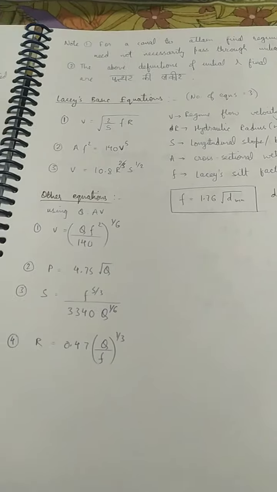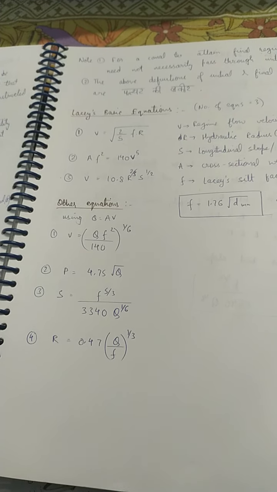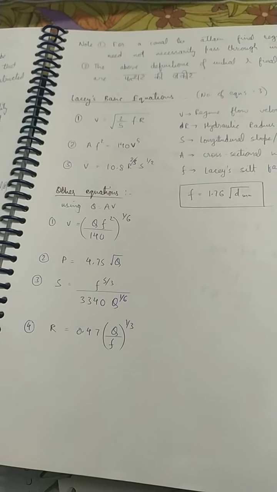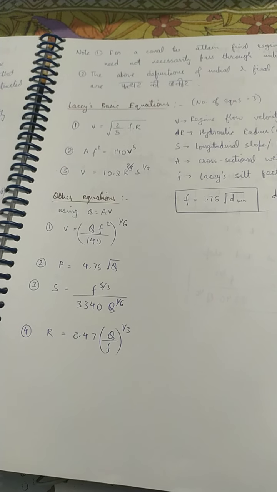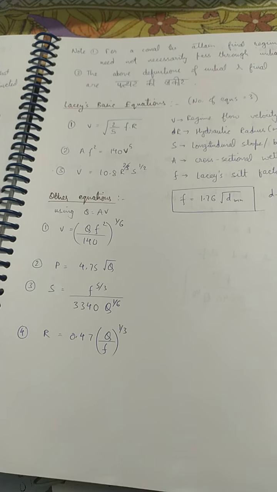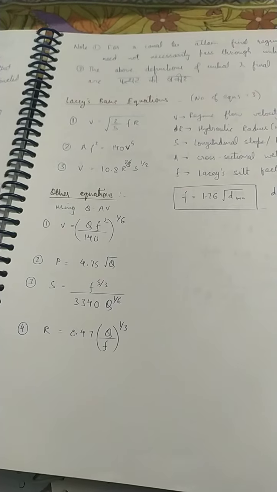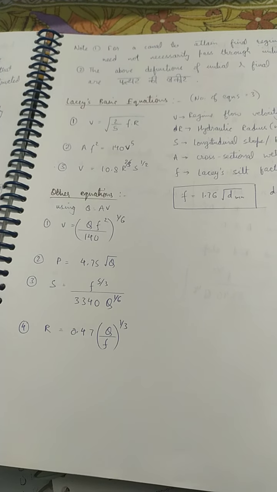Other equations, four more, are: V is equal to (Q f square by 140) raised to the power 1 by 6. P is equal to 4.75 root Q. S is equal to f raised to the power 5 by 3 divided by 3340 Q raised to the power 1 by 6.